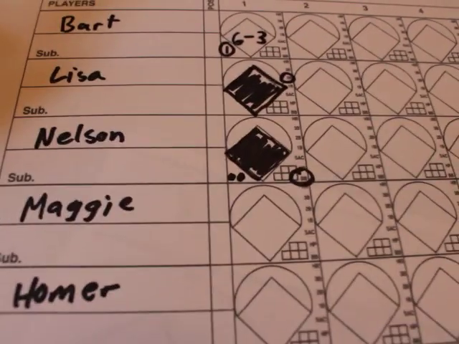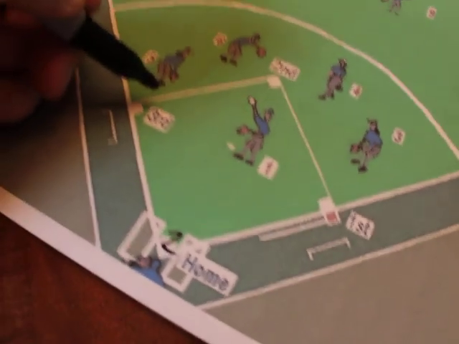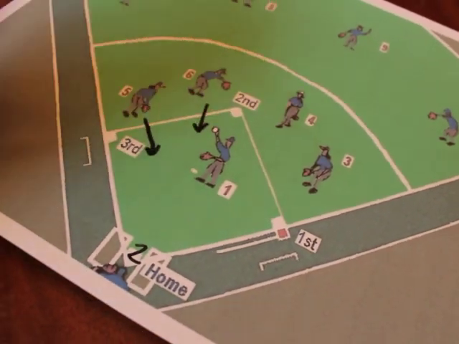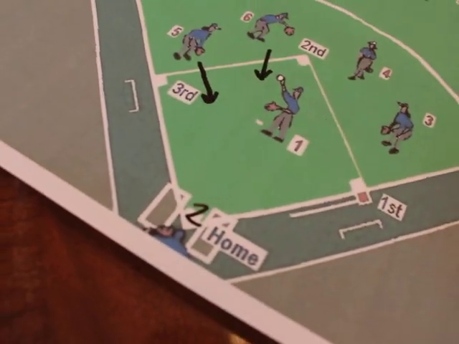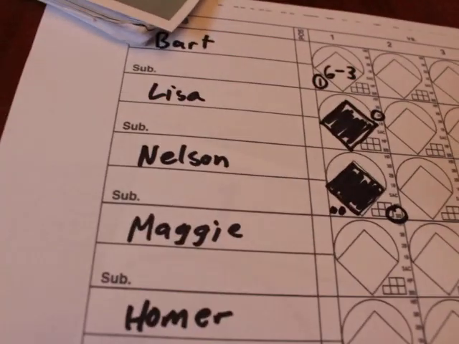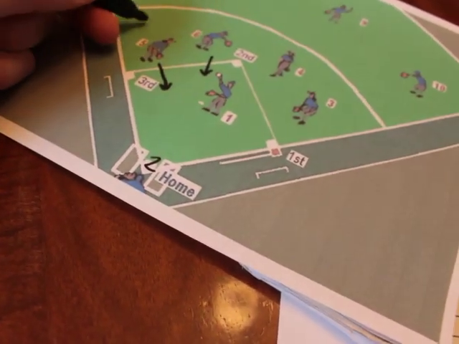Little Maggie gets up to bat. Everybody comes in on the infield. We do an infield shift. Everybody comes in like that because they're expecting Maggie to just dribble one. But you know what Maggie does? She surprises everybody, and she hits a little blooper right over the third baseman's head.